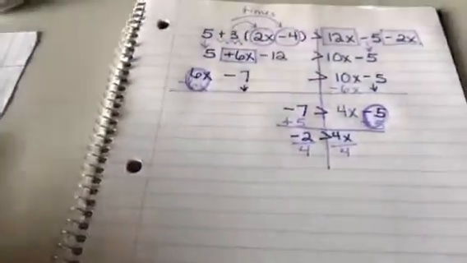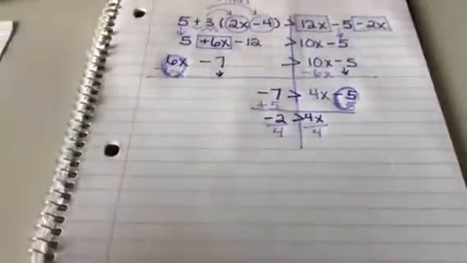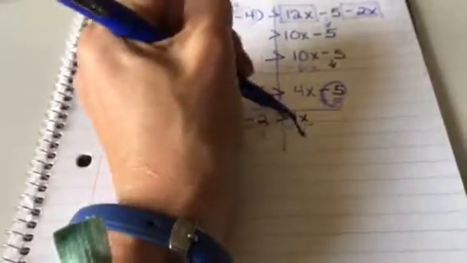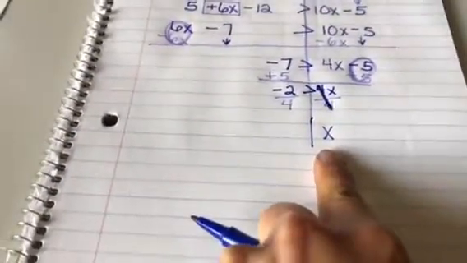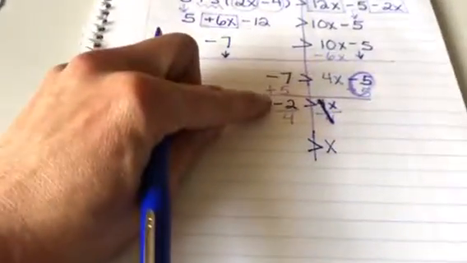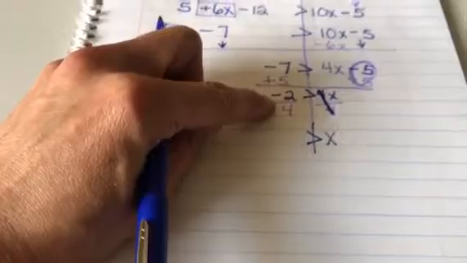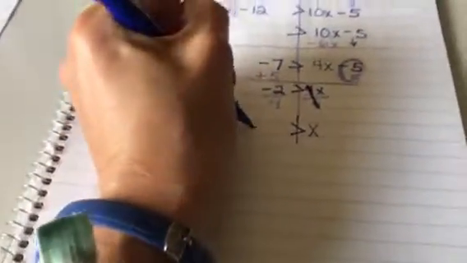Let's look at why we do that. What is 4 divided by 4? It is 1, so let's draw a giant 1. And we're left with 1x. Well, 1x is just this. That's 1x, right? Copy down your symbol. And now we just have a division problem. Negative 2 divided by 4 is negative 1/2.